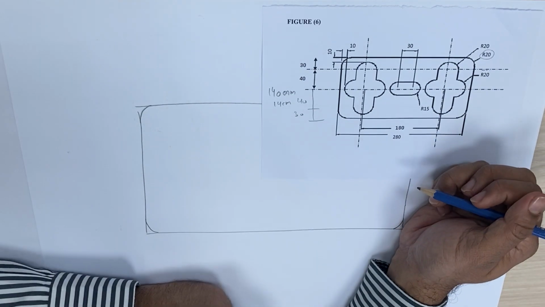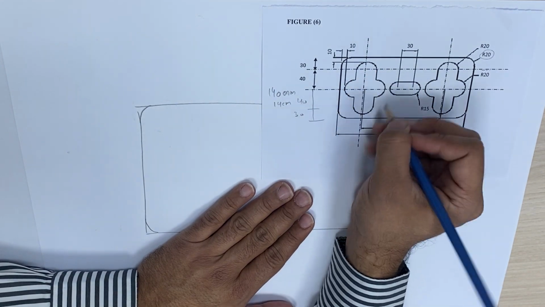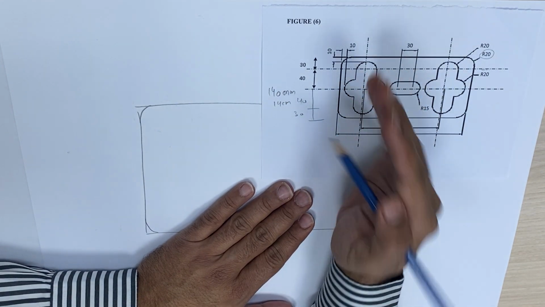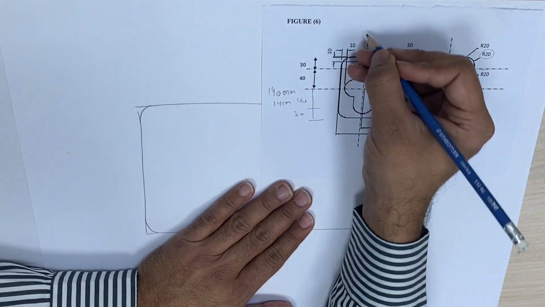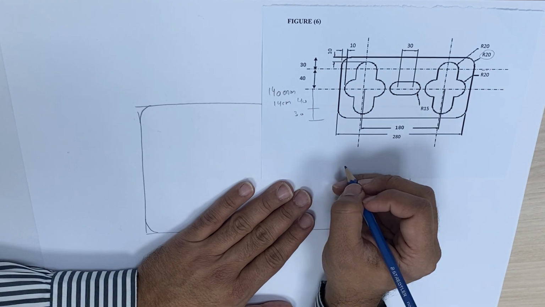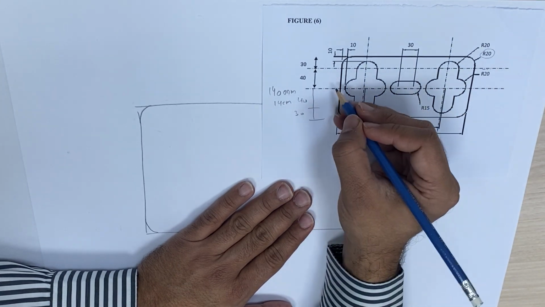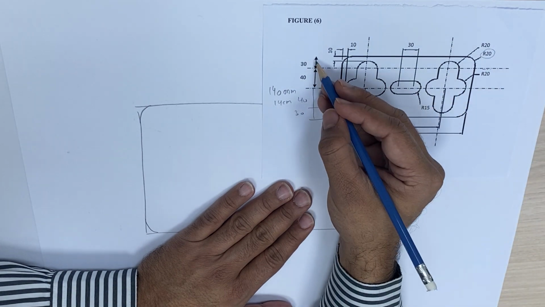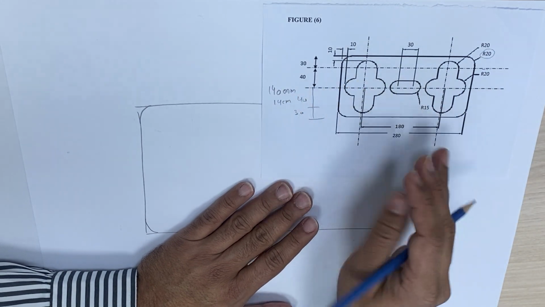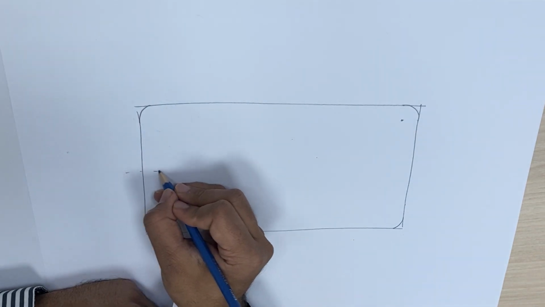Now we have to draw this figure. First of all, you have to create imaginary lines here, here, here. Now what is the distance of this imaginary line? It is in the center of this body. The total is 140, so at 70 you have to draw an imaginary line.